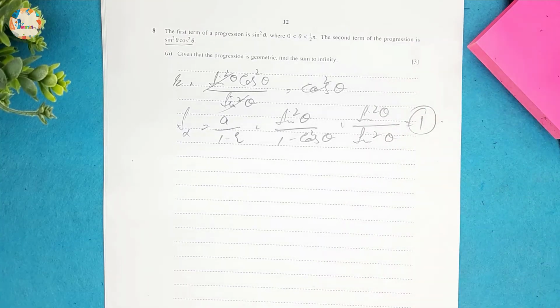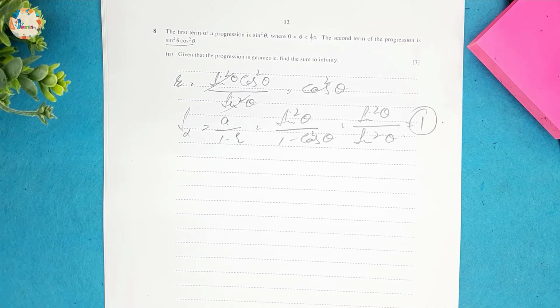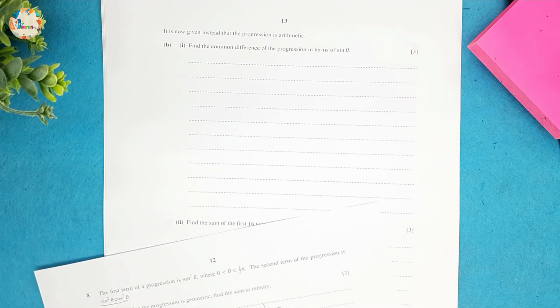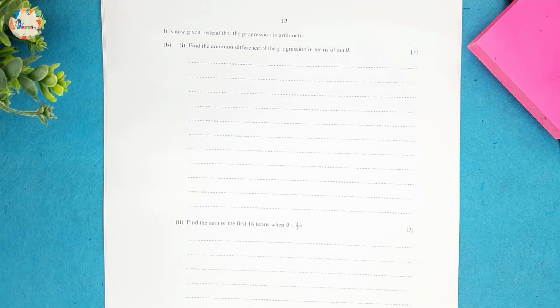So this one will be our final answer for this 8A part. Now we can go for the B part also, and the B part is saying it is now given instead that the progression is arithmetic. Now, arithmetic progression, and find the common difference of the progression in terms of sine theta.